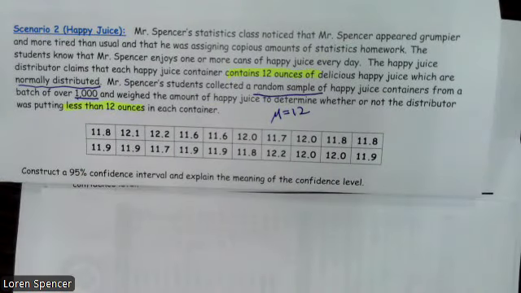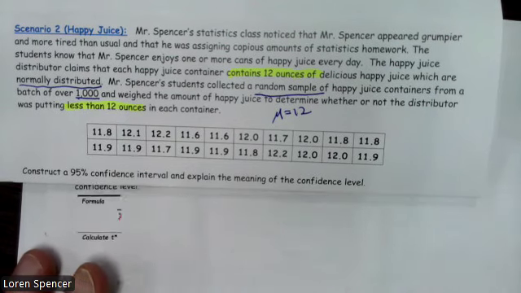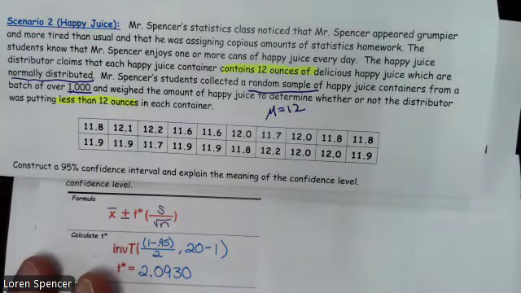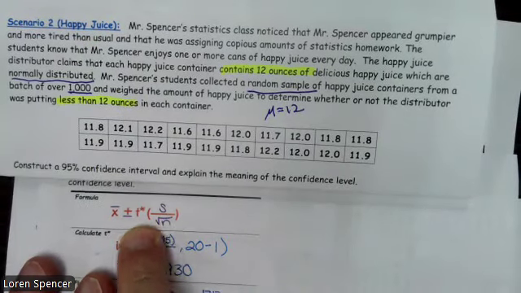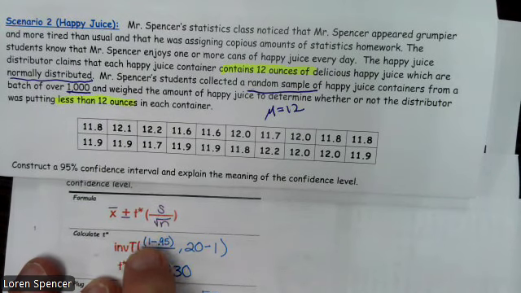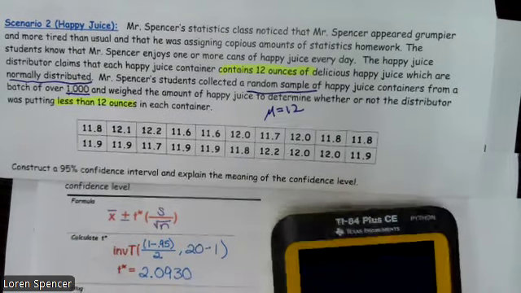Construct a 95% confidence interval and explain the meaning of the confidence level. All right, so if we're constructing a confidence interval, we're going to need the formula: x bar plus or minus t star s divided by the square root of n. Well, we're going to jump down and do our inverse t because it said 95%. So let's go ahead and calculate our 95% interval.